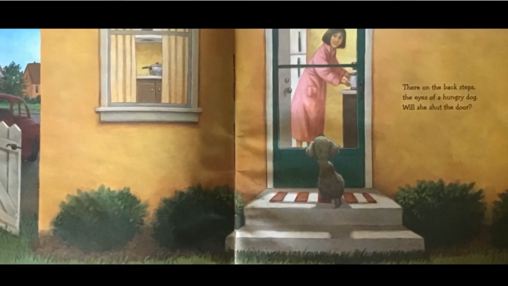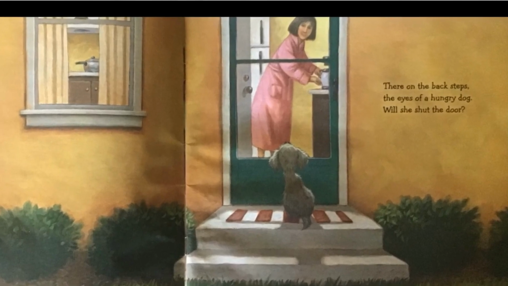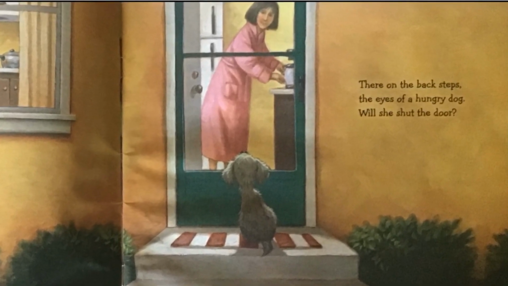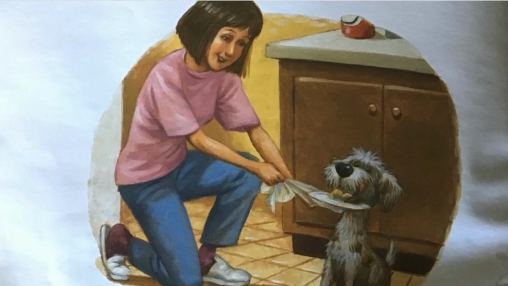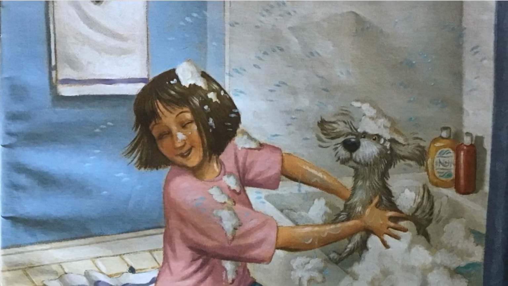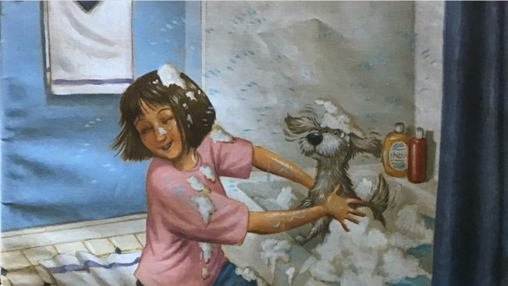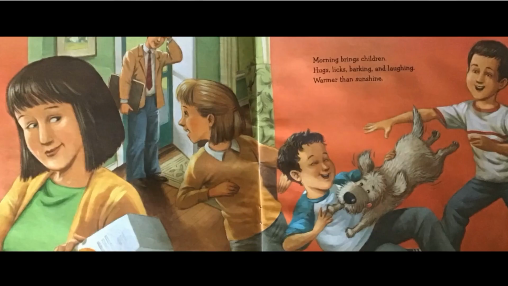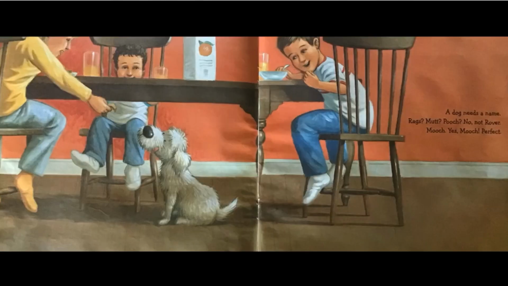There on the back steps, the eyes of a hungry dog. Will she shut the door? First food, then a bath. The food was a lot more fun. Still, it all feels good. Morning brings children, hugs, licks, barking, and laughing, warmer than sunshine. A dog needs a name. Rags? Mutt? Pooch? No, not Rover. Mooch. Yes, Mooch.